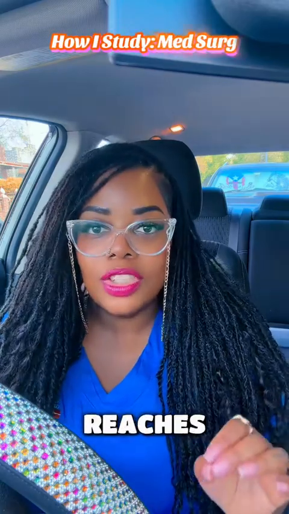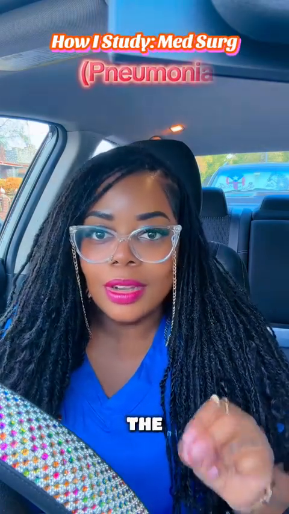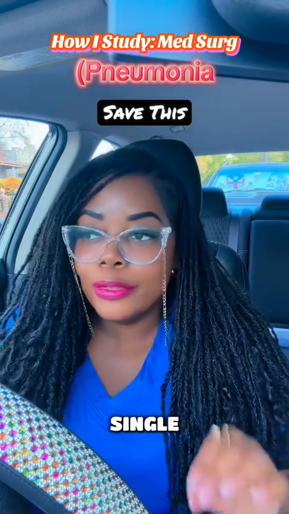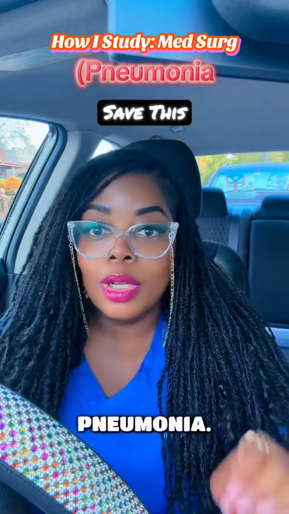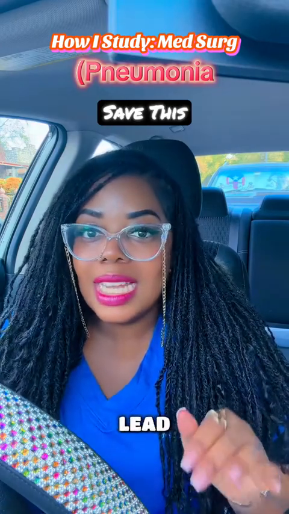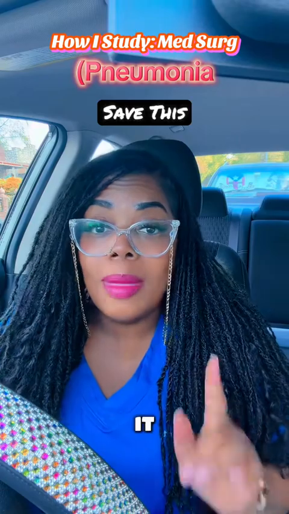When an infection reaches deep into the lungs and causes the air sacs to fill with fluid or pus, your patient is in a fight for every single breath. So we're talking about pneumonia. This isn't just a bad cold, y'all. It's an inflammatory process that can lead to septic shock if you don't manage it correctly.